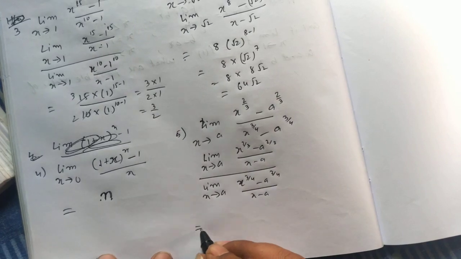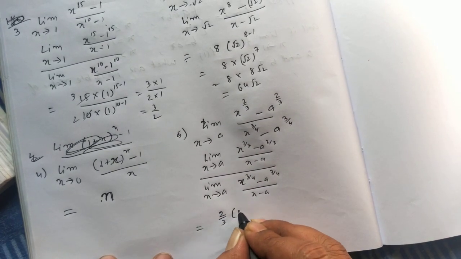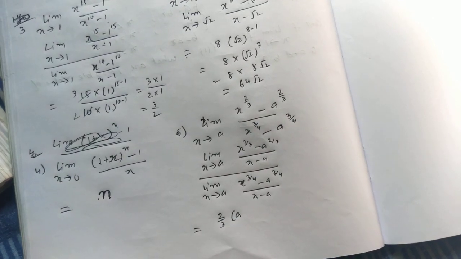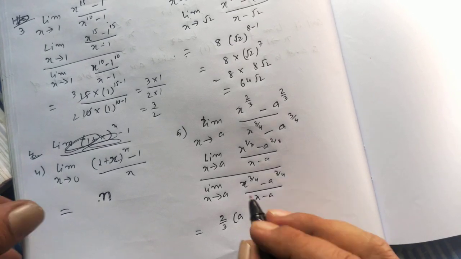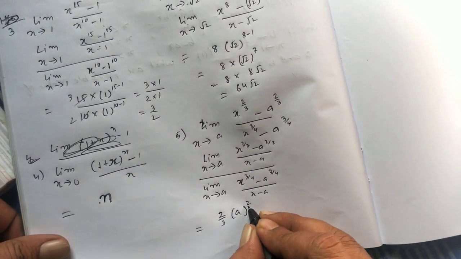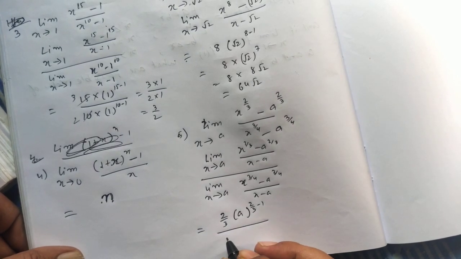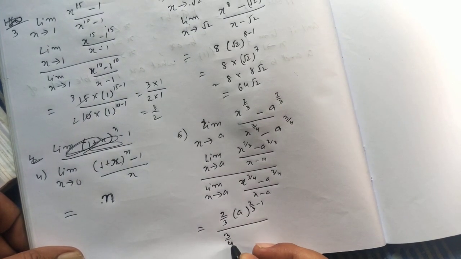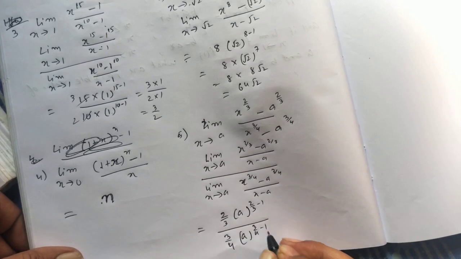So apply the formula on the upper side. n is 2 by 3, a power n minus 1, that is, power is 2 by 3 minus 1. Downside is 3 by 4, a power 3 by 4 minus 1.